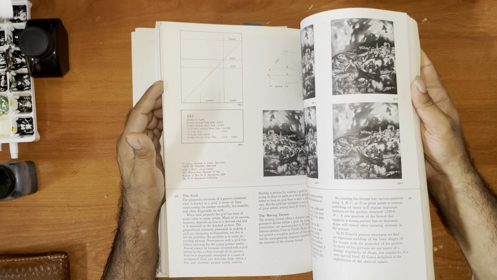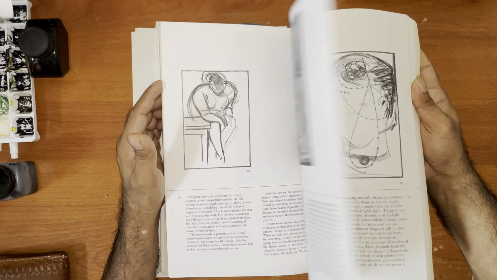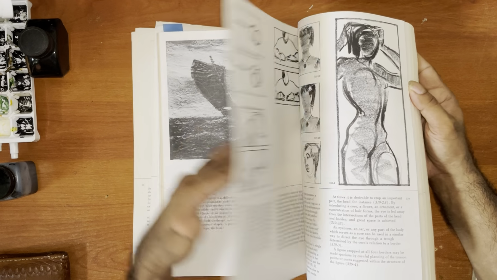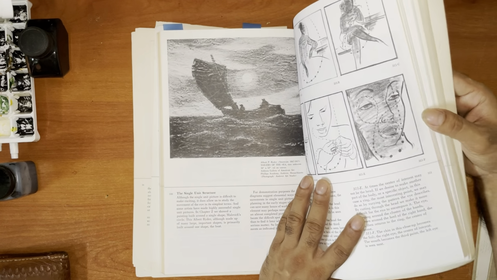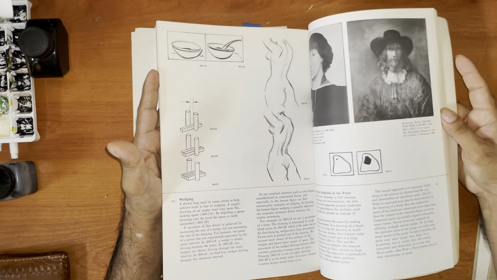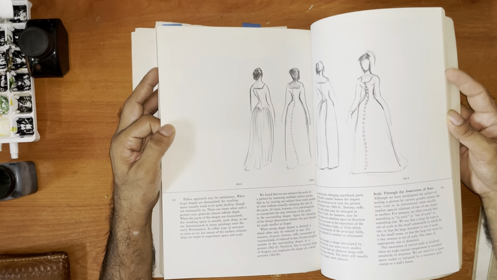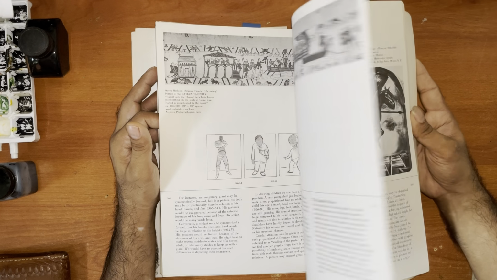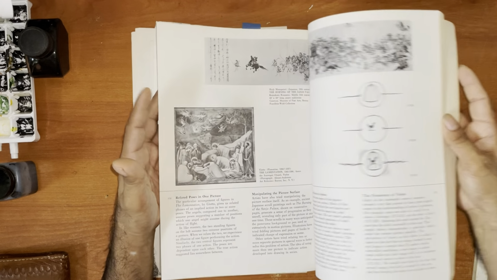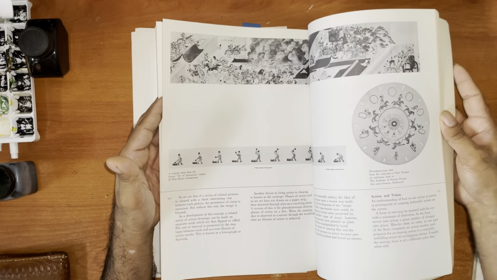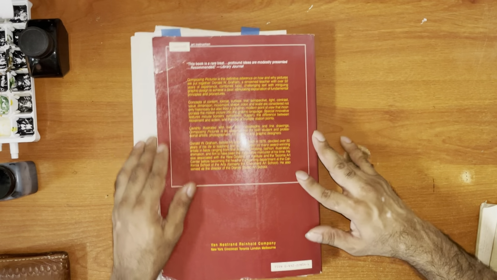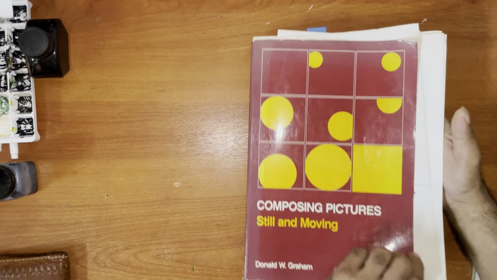Rather than just sketching and drawing, you're actually learning how to compose a picture, how to take elements and separate them out, how to organize your rhythms, how to organize your structure along the lines, how to make a good picture. There's designing for film and stuff like that. So it's a 5 out of 5, 10 out of 10.